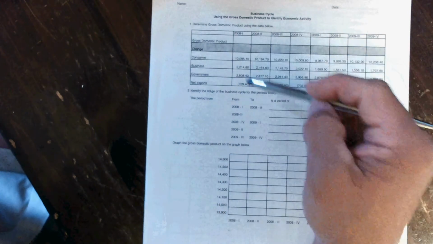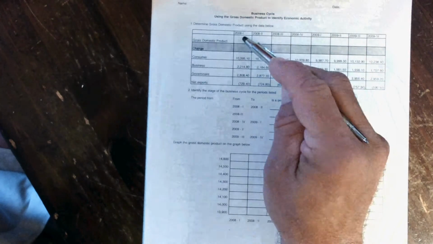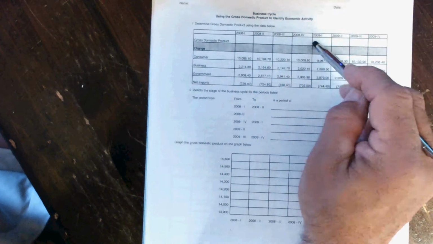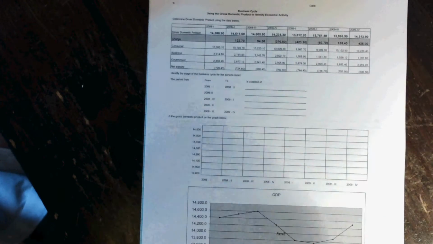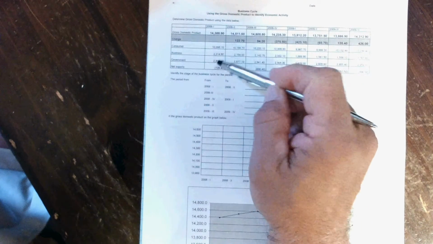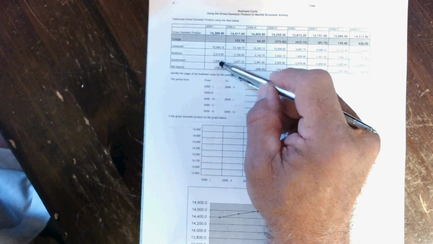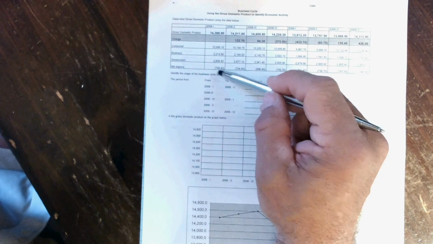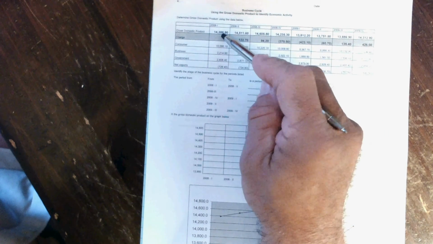So what we want to do is add the four components to get the total. Then we want to subtract out the change so we know which way GDP is going. So when we do that, if we add up 10 trillion 95 billion, 2 trillion 214 billion, 2 trillion 808 billion, and subtract out 729 billion, the four components, we get a total of 14 trillion 388 billion.